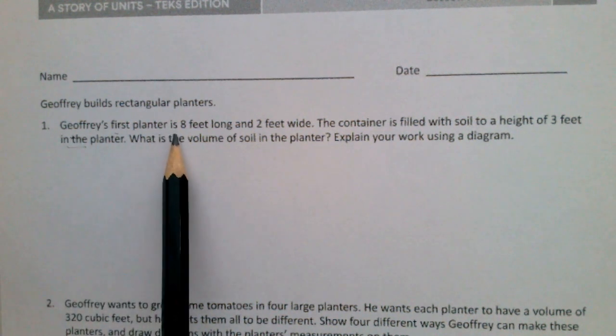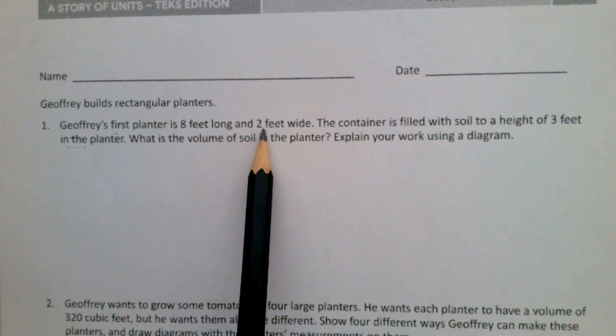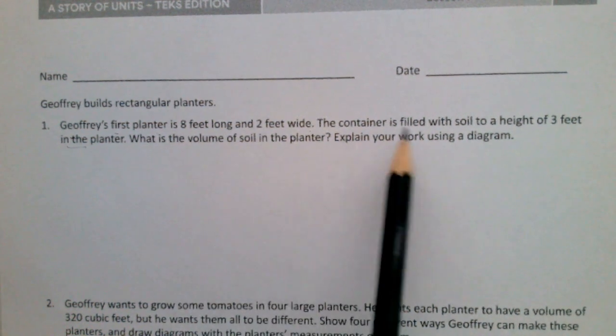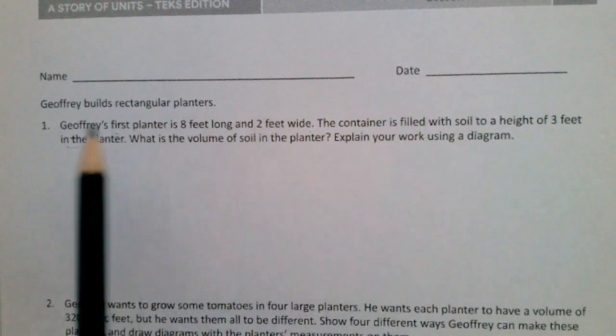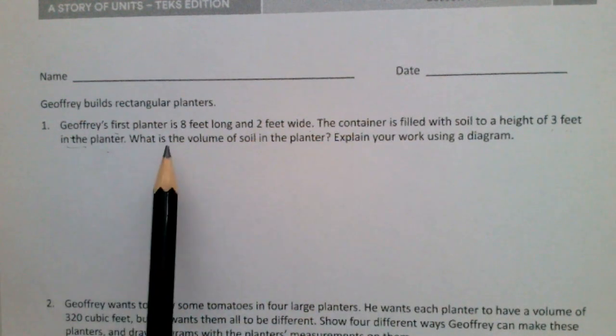Jeffrey's first planter is 8 feet long and 2 feet wide. The container is filled with soil to a height of 3 feet in the planter.